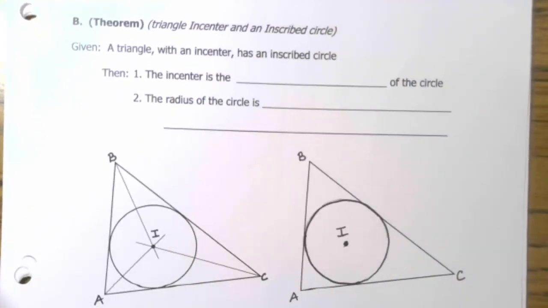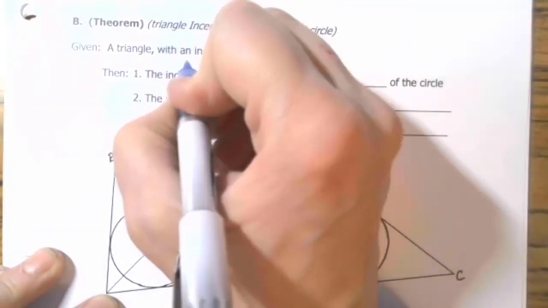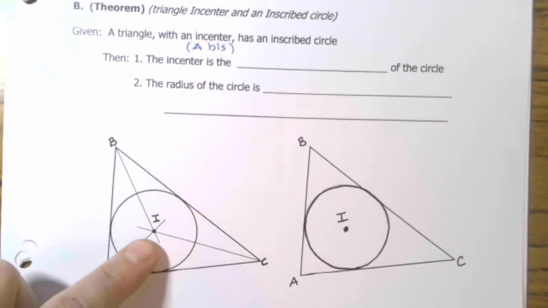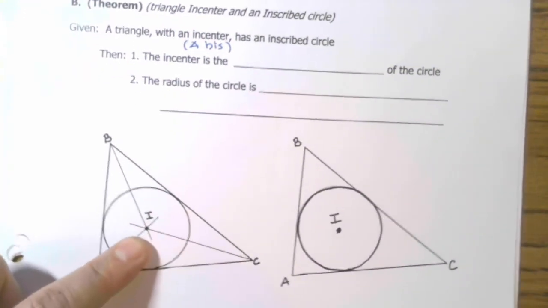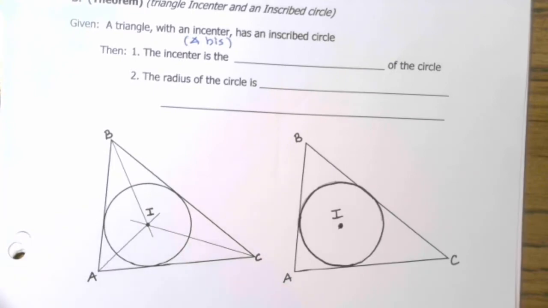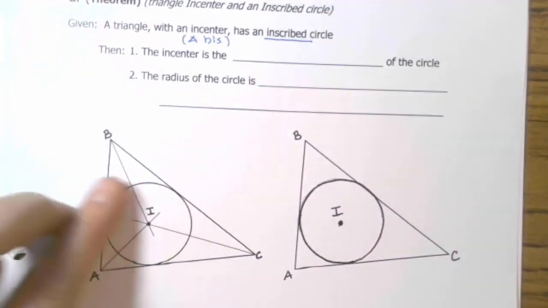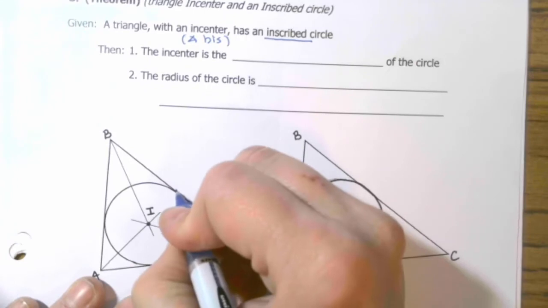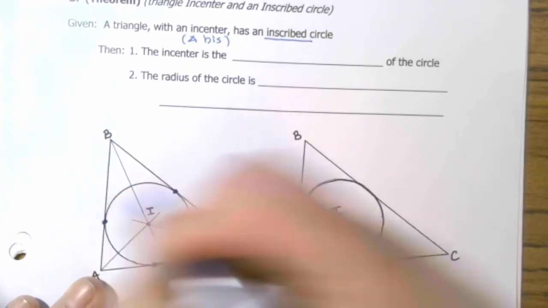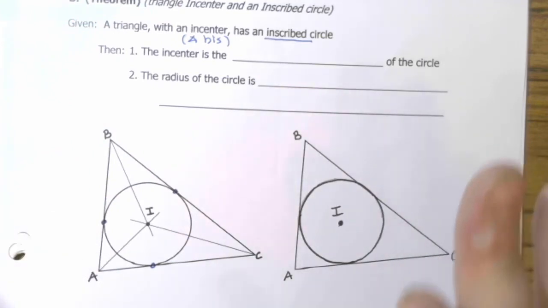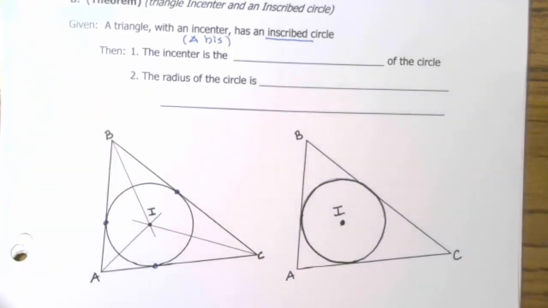Given a triangle with an incenter, and if you remember, the incenter is made from the angle bisectors. So here is the incenter, and it has an inscribed circle. When you say an inscribed circle, it means the circle is inside and it actually touches the triangle in 3 places. That's what inscribed in means. So let's really quick, because that language can be challenging for people.